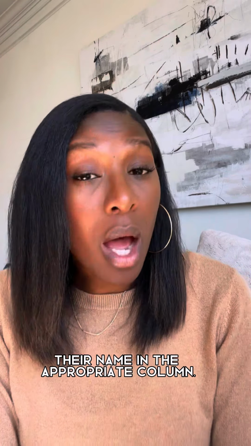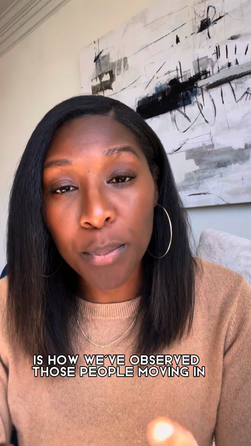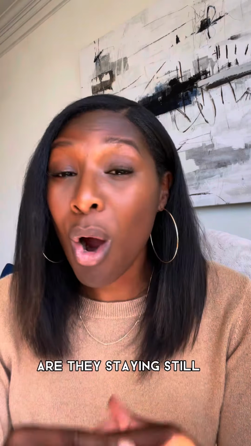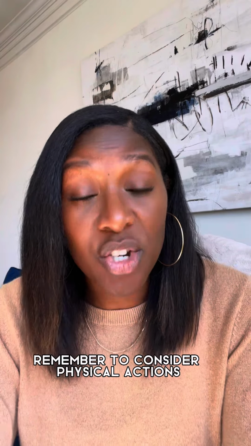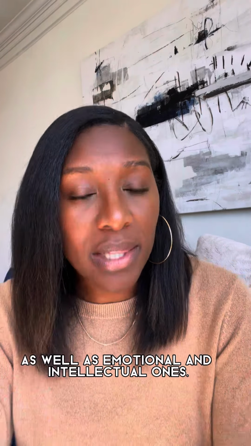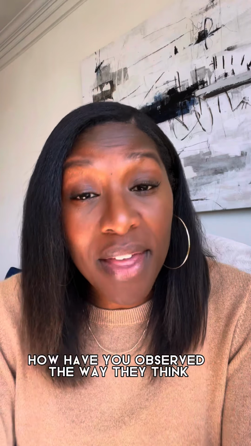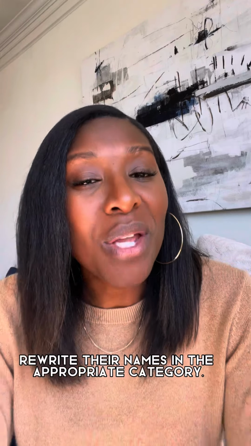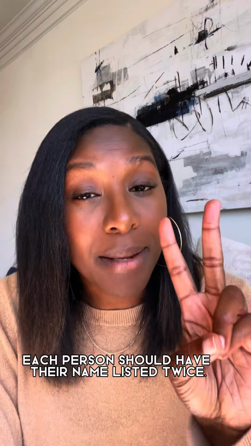in the appropriate column. The second thing we're going to analyze is how we've observed those people moving in their own individual lives. Do they tend to move forward? Are they staying still? Or are they moving backwards? Remember to consider physical actions as well as emotional and intellectual ones. How have you observed the way they think and how they treat people? After you've figured this out, rewrite their names in the appropriate category. Each person should have their name listed twice.